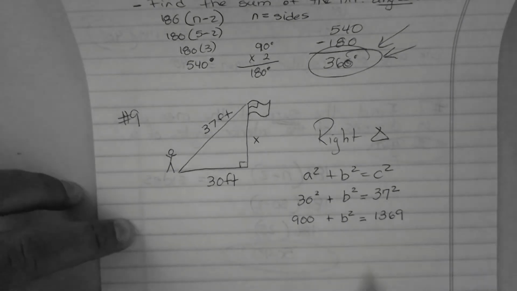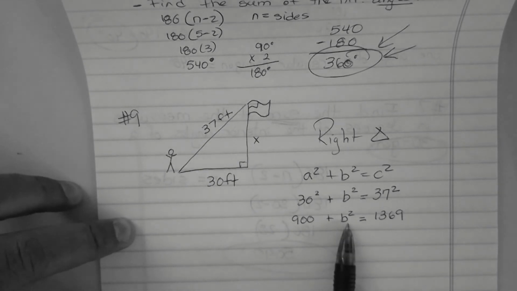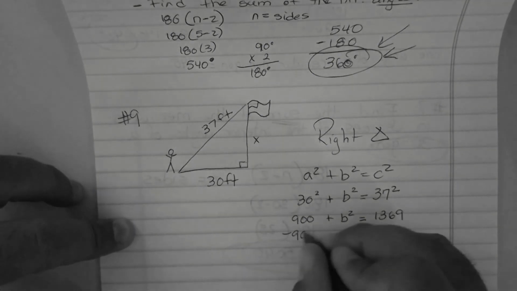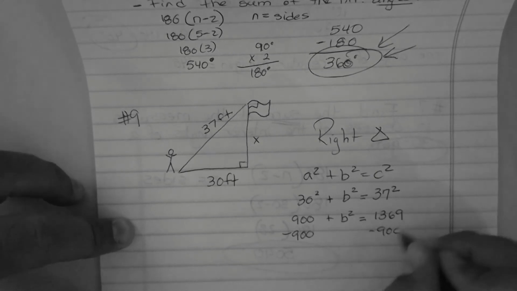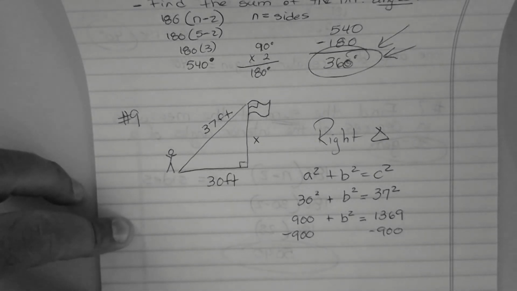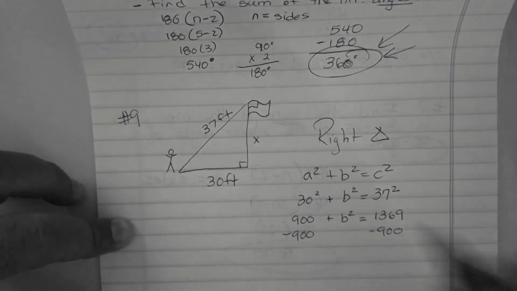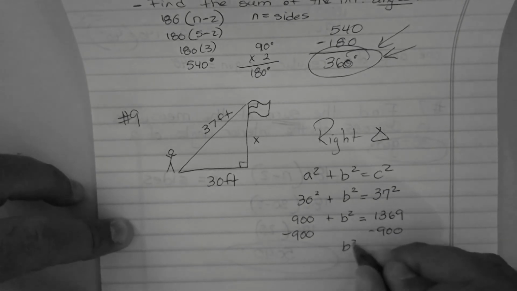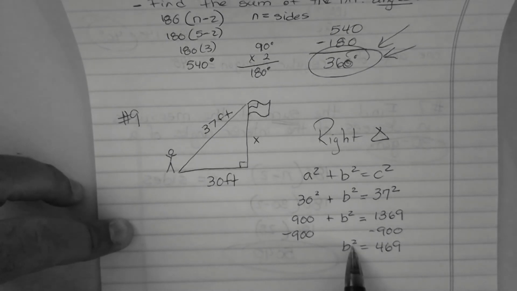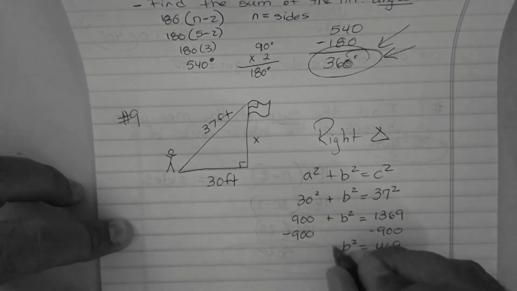1,369. If we want to solve for the variable B, what should I get rid of first? 900. How do you get rid of the 900? You subtract it from both sides. What is it? 469. And then you have to find the square root. How do you get rid of the exponent? You take the square root of both sides.